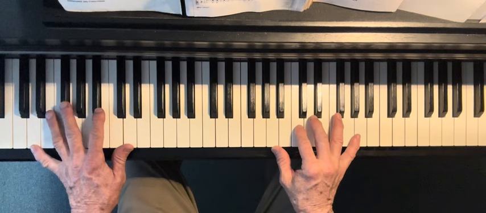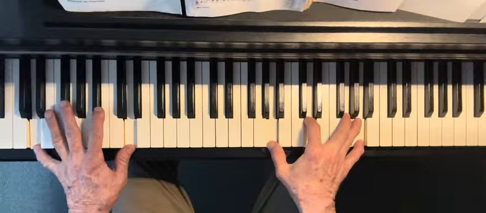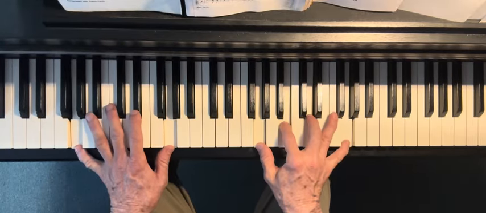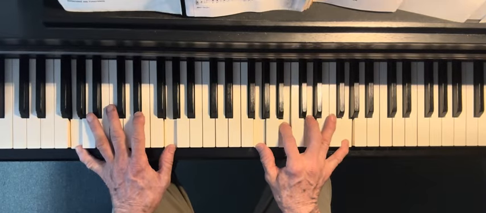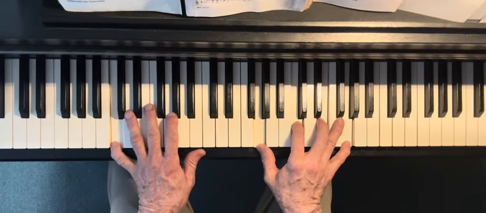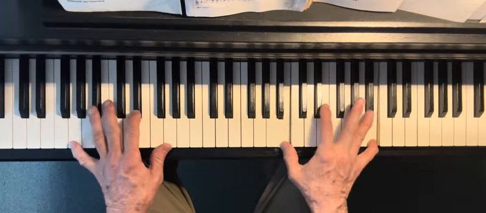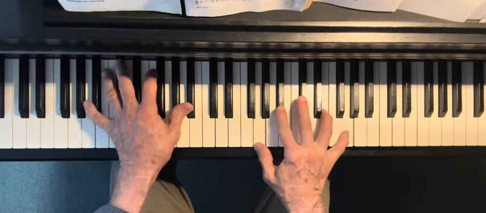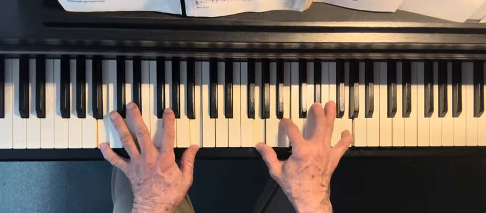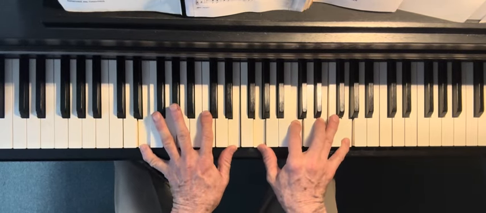Okay, here's another opportunity for a sus. Things you can do here now. You can go. Okay, so did you catch all that? You go through the diminished and then augmented. Walking bass.